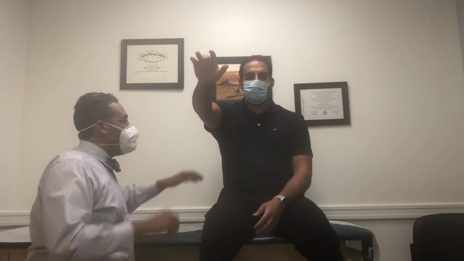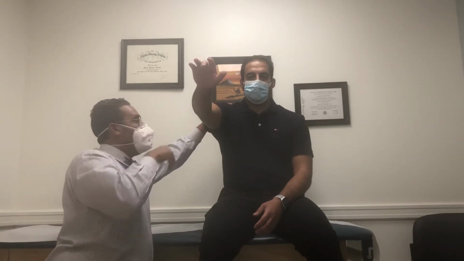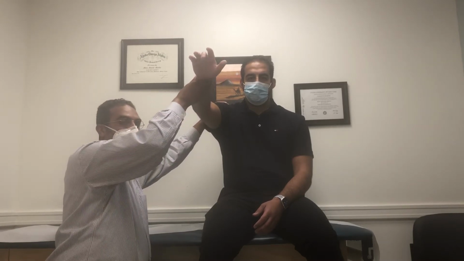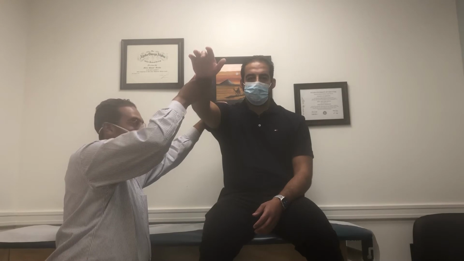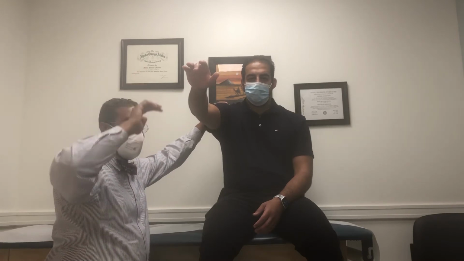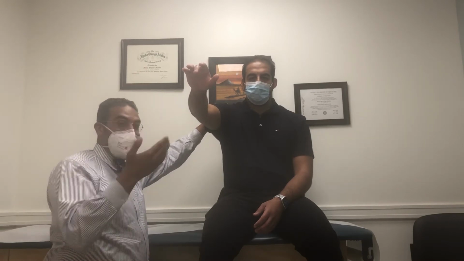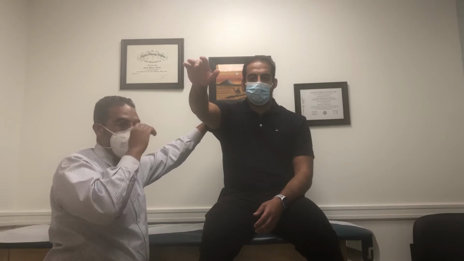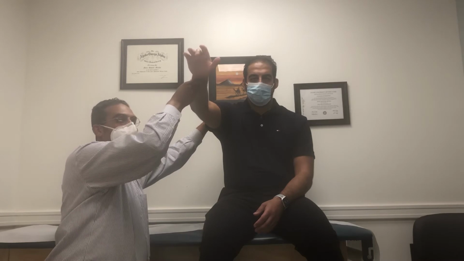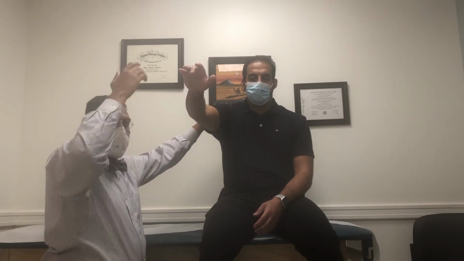So, Tony, can you raise your arm up for us? So you can see Tony is not able to actively forward elevate more than 90 degrees. And if I try to help him with his passive elevation, he's still not going to be able to go higher. So this is the difference between weakness, where his passive range of motion is better than his active range of motion, versus the stiffness that you see with adhesive capsulitis, frozen shoulder, or glenohumeral joint arthritis, where even the passive range of motion is not able to get to the full forward elevation.